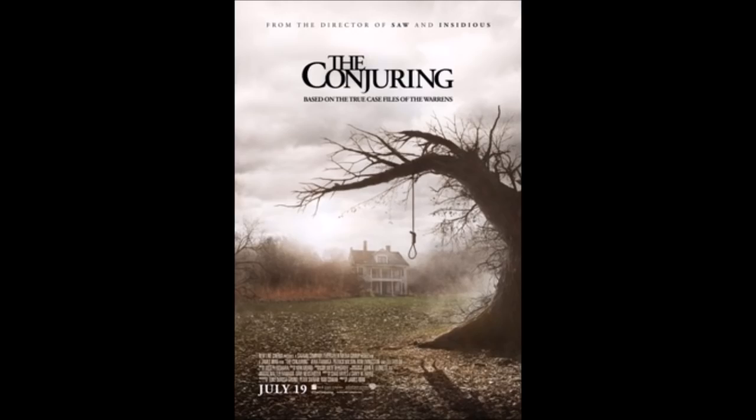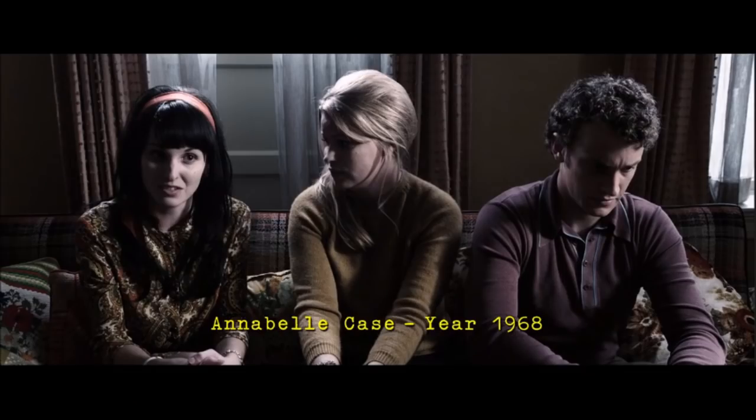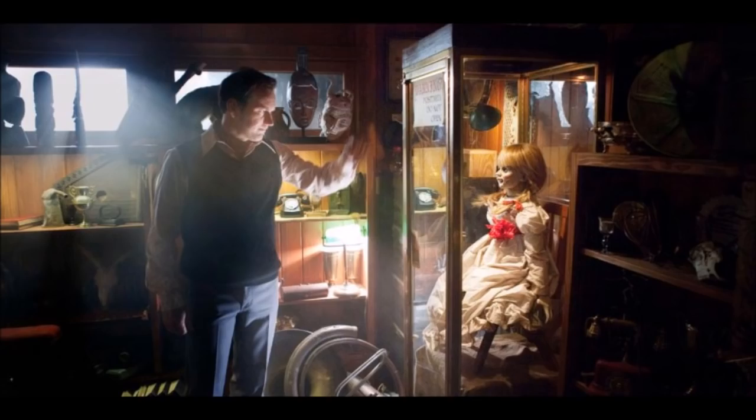So we'll start off with the movie that started it all, The Conjuring. The film opens in 1968 with the first mention of Annabelle. The Warrens are with a group of teens and young adults, Donna, Angie, and Lou, who are describing their experiences to the Warrens about the possessed doll they just so happen to own. They explain how the doll would move around the house, leave notes around the house in red crayon, and how it attacked Lou. The Warrens decide to take the doll off their hands and take it to their occult museum.